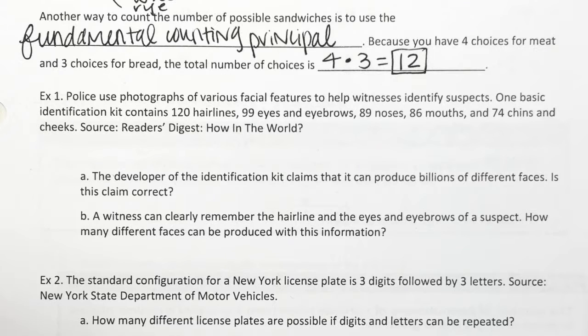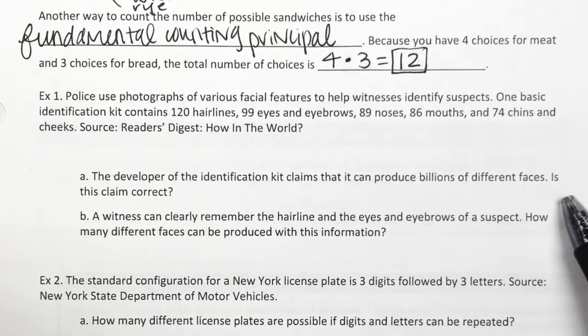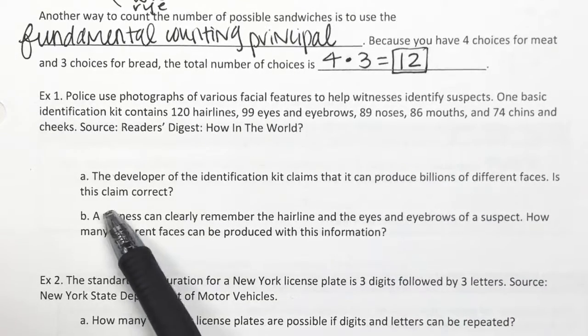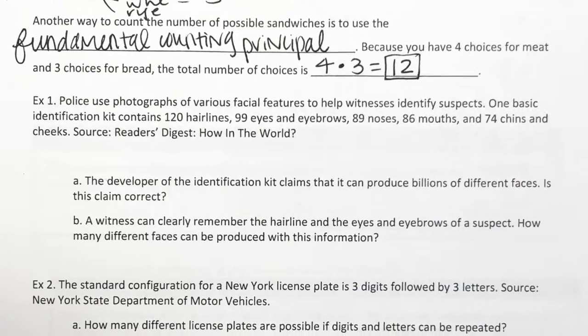Okay. Alright, read part A for me. The developer of the identification kit claims that it can produce billions of different faces. Is this claim correct? Alright, so we're going to figure out all the different possible choices, how many faces they can come up with, and see if this claim is correct. So how would we find all our possible choices? Multiply all of these together. Go ahead and do it on your own.